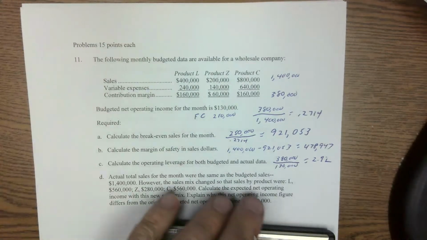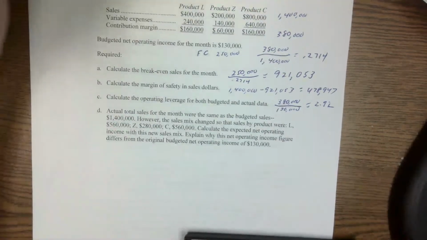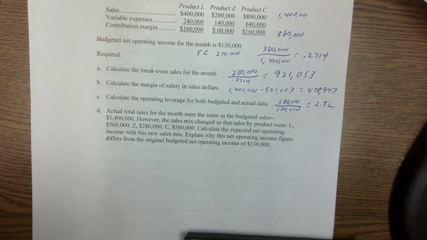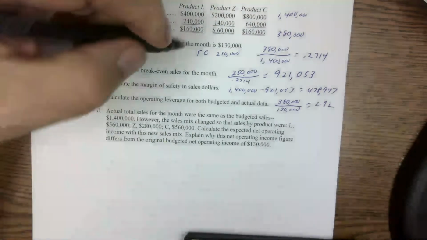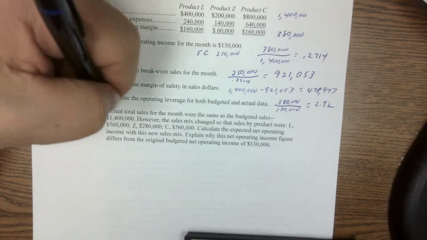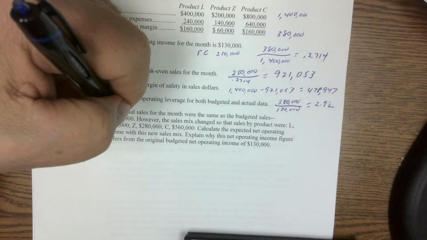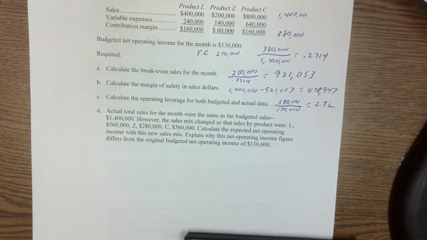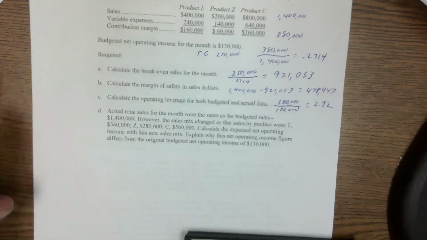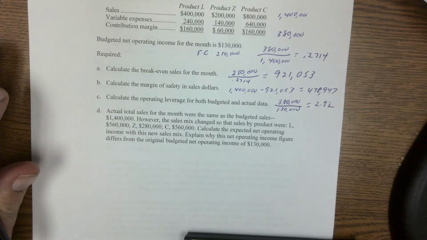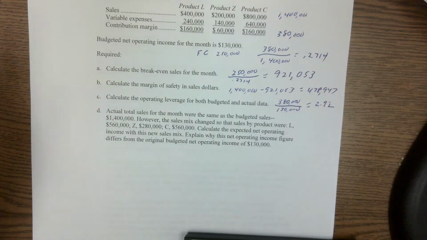We'll have to get to the actual data here. So we have the actual total sales for the month was the same as budget sales. However, the sales mix changed so that sales by product L... calculate the expected net operating income with the new sales mix.